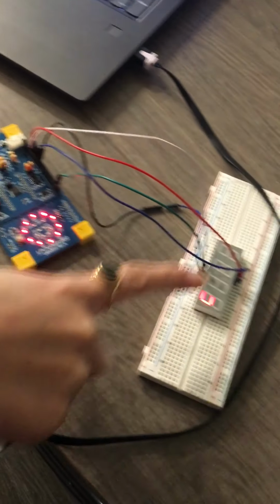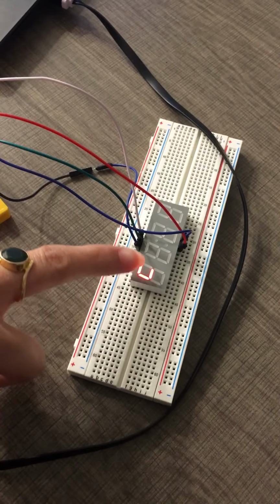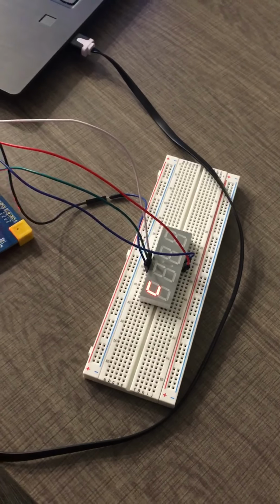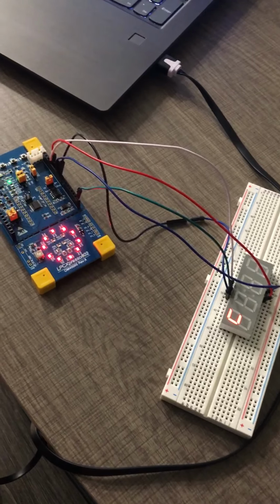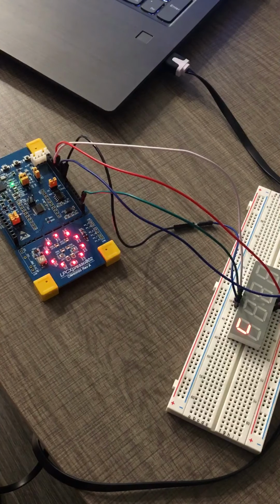It also shows an O on the top here. Right now it says C, representing closed, and it says an O for open. So I'm just going to run my code right now.